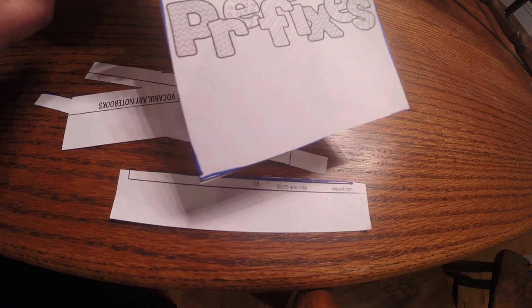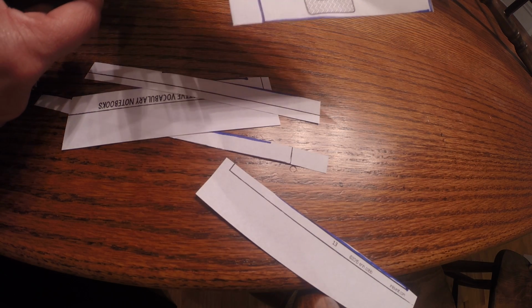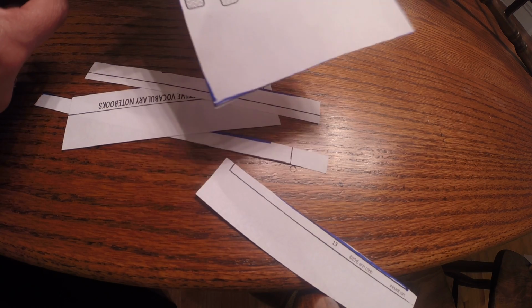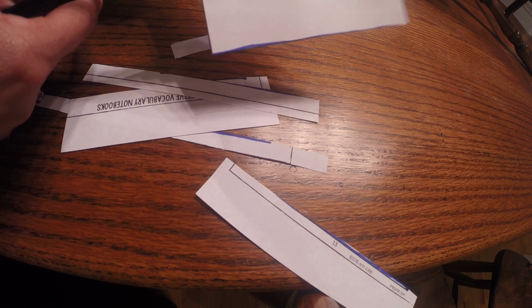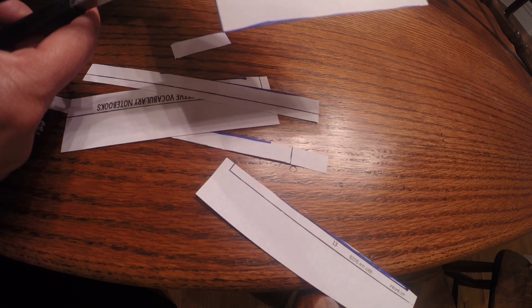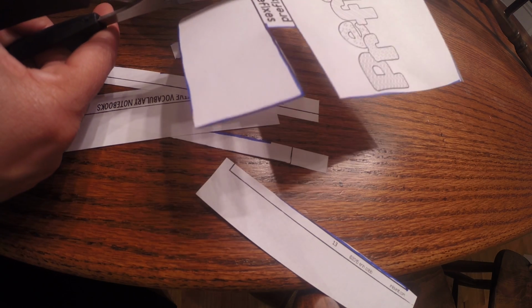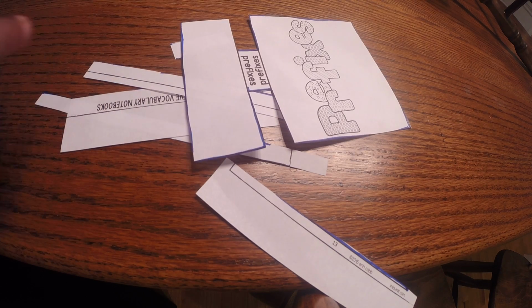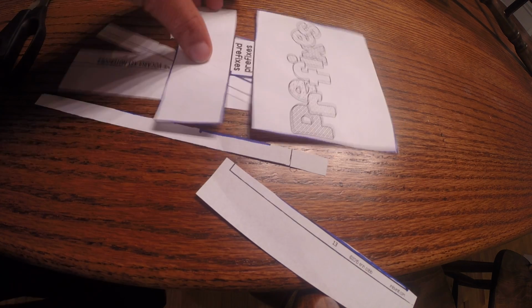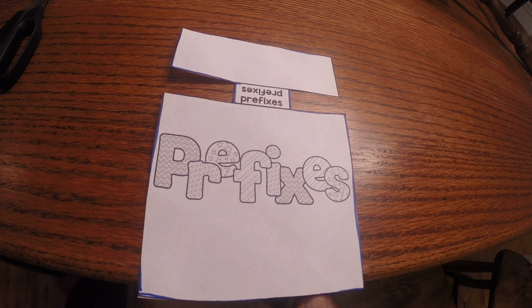And then you have 2 smaller areas here that we need to cut. You notice I am not cutting out the middle that says prefixes on it. Okay, so it should look just like this when you're done.